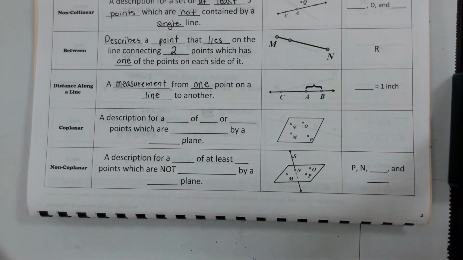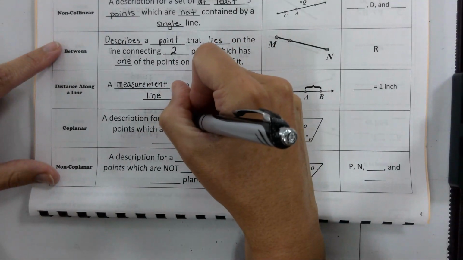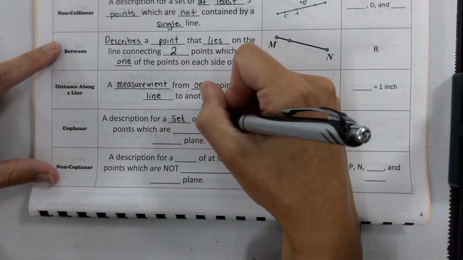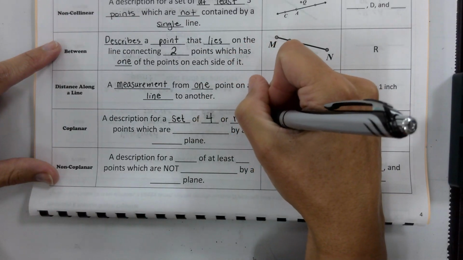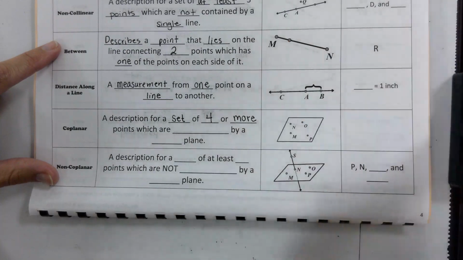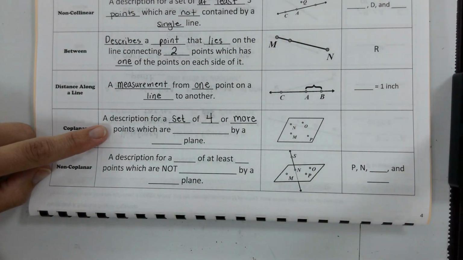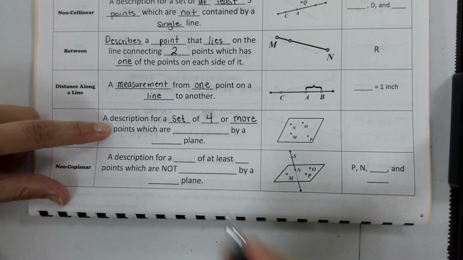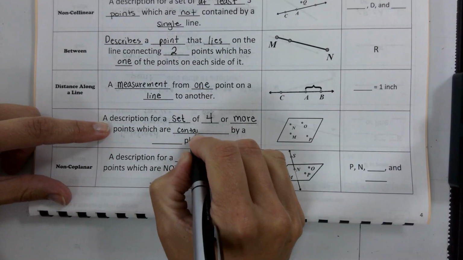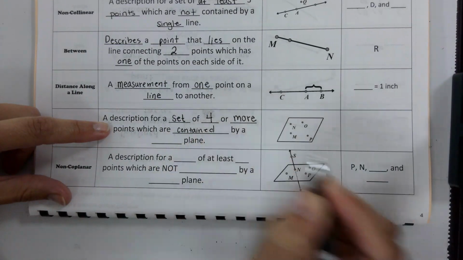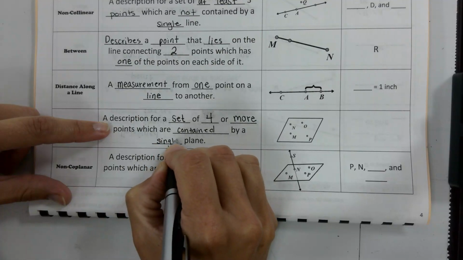So coplanar and non-coplanar. Coplanar is a set of 4 or more this time, and the reason is because we're going from a line to a plane, so it's not collinear anymore, it's coplanar, so we need at least 4 or more points which are contained by a single plane.